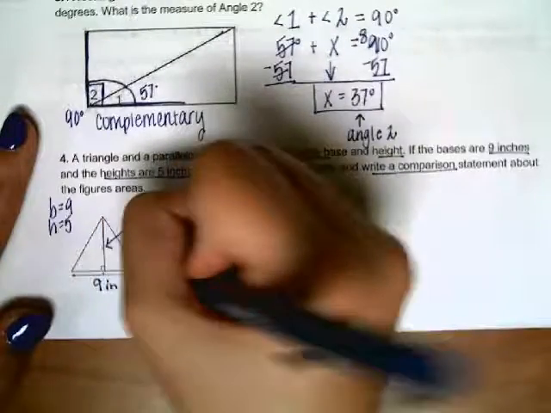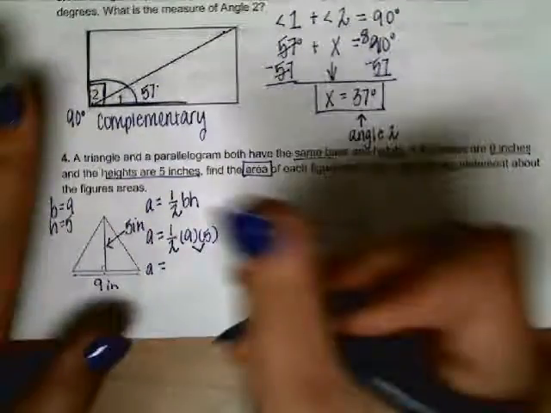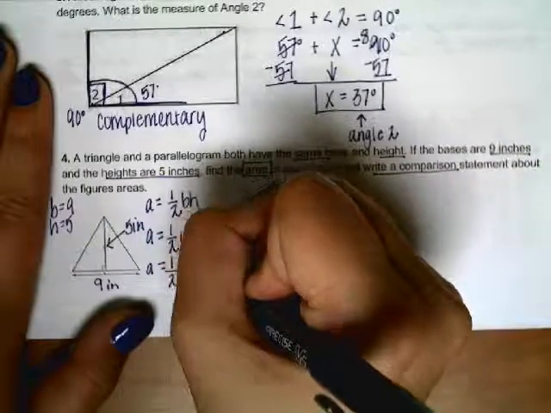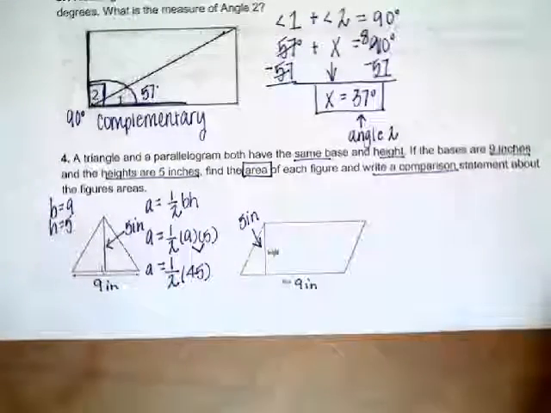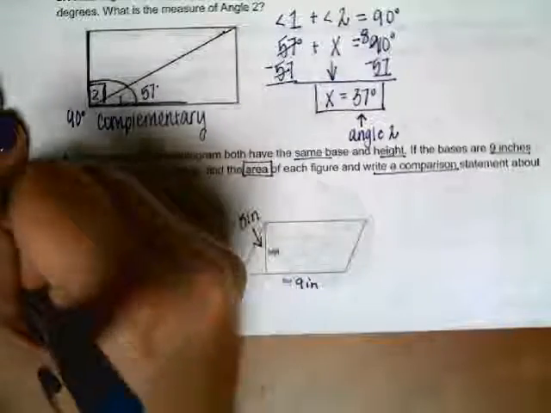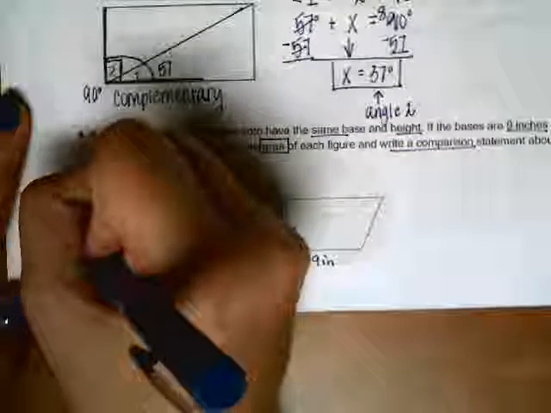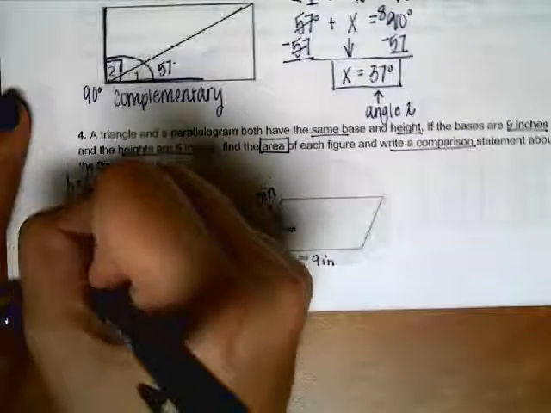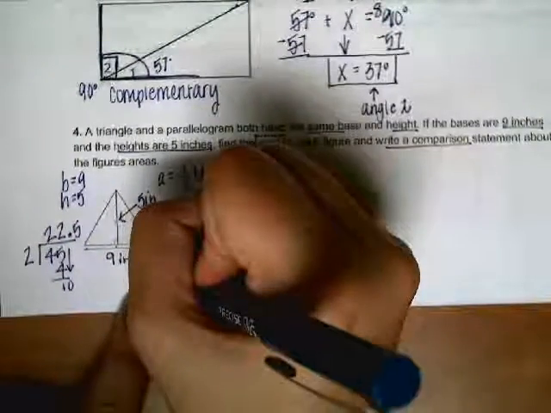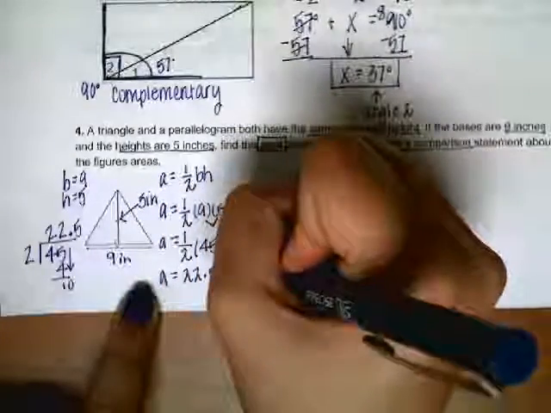You can multiply your whole numbers first. It's usually easier. So let's go ahead and multiply 9 times 5 first. So we get half times 45. And then our next step is to divide 45 by 2. And then you get 22.5 inches squared.